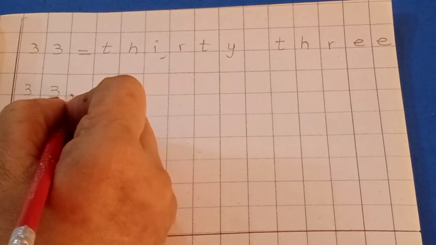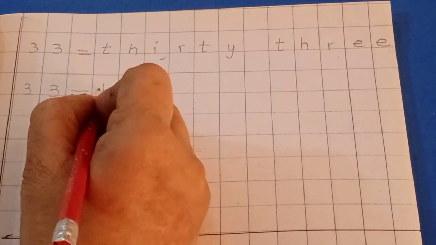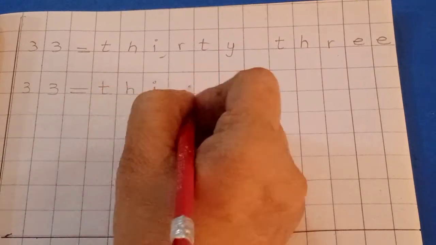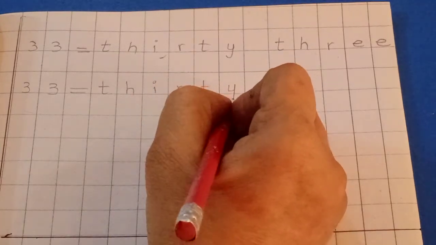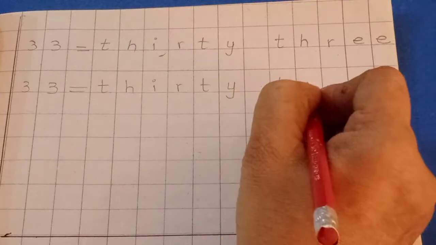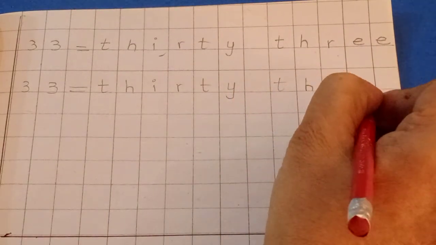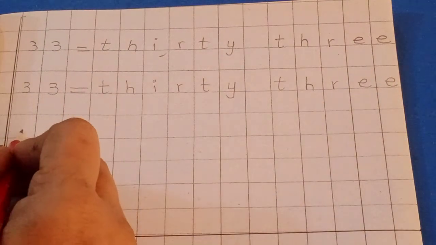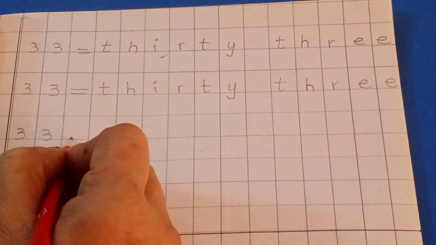33, and here you will write the sign of is equals to. Then you will write the spelling of 30. THIRTY 30. Then you will leave one box and write here the spelling of 3. THREE 3. Then you will leave one line again and here you will write 33.